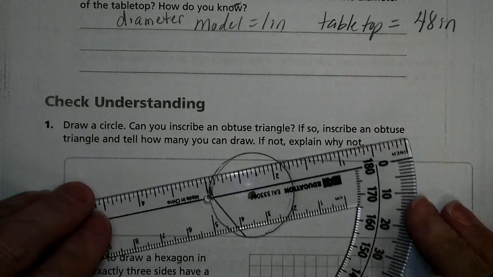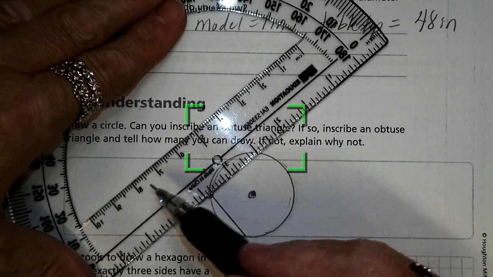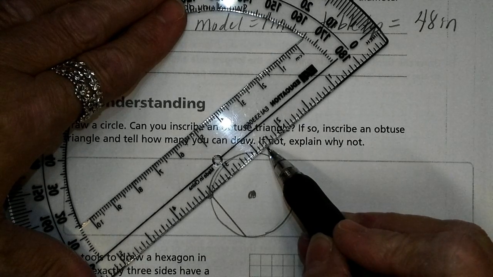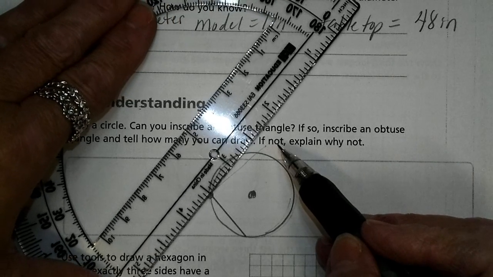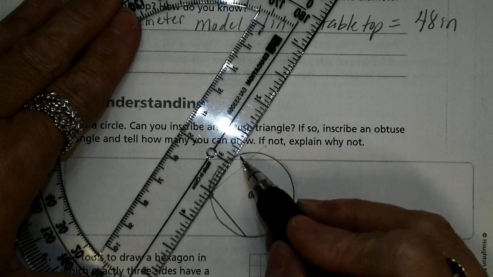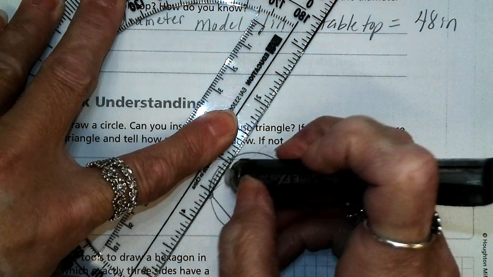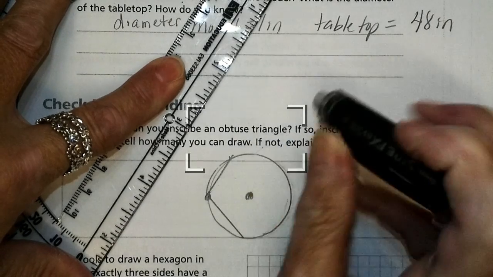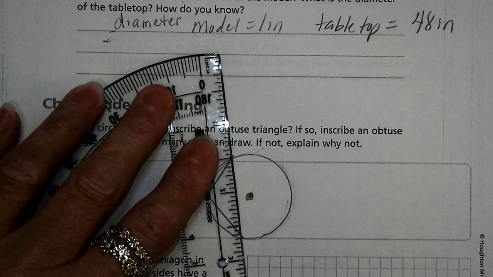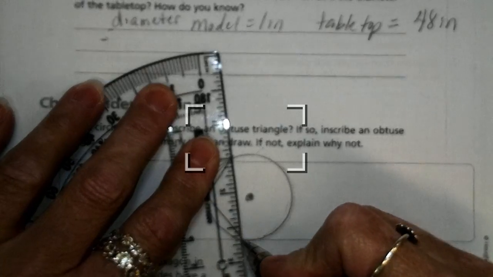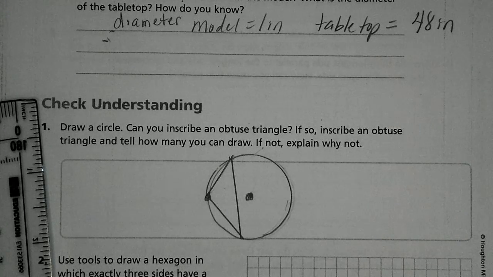So my 90-degree angle would be something like this right here, right? So if I drew that, that would be 90 degrees. It has to be larger than that. So I'm going to tilt it and then draw that line here so I know that it's obtuse. And then erase that 90-degree angle. And then just connect them. Okay, so there is one.